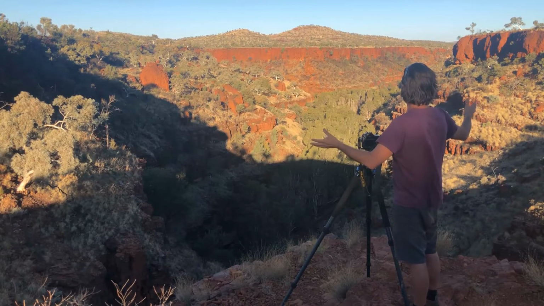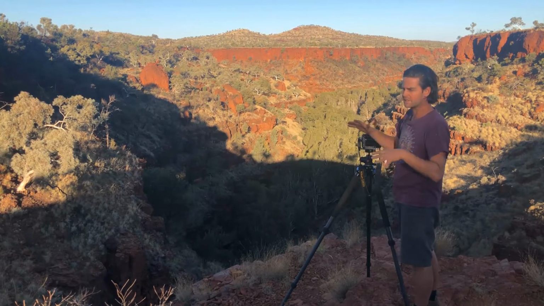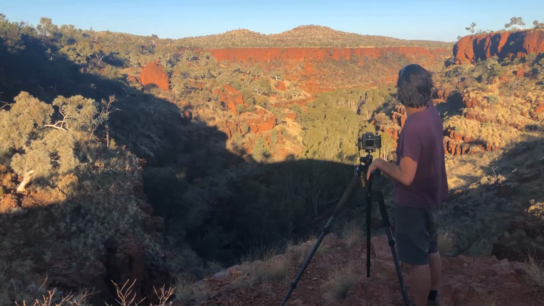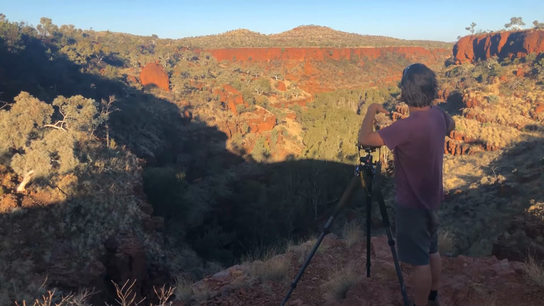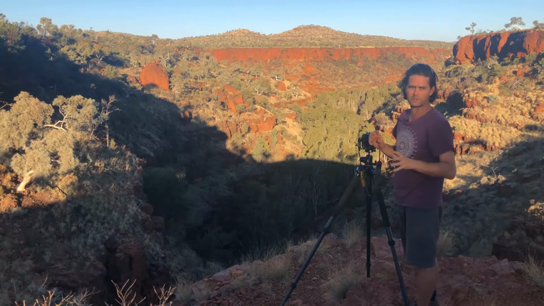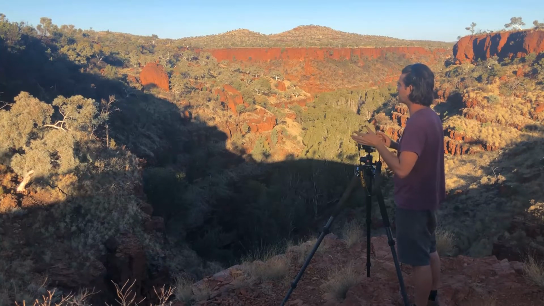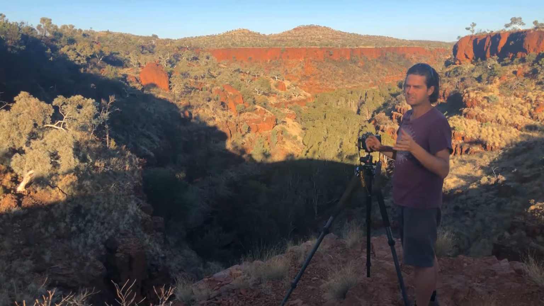Now, this particular location here, I don't really have a main subject. I'm waiting for the sun to go down and the shadows to fade into these gorgeous red cliffs here, so that I don't have that harsh shadow line, but I've got those beautiful glowing red cliffs as the sun goes down. But to get my infinity focus, I need to do a couple of things.